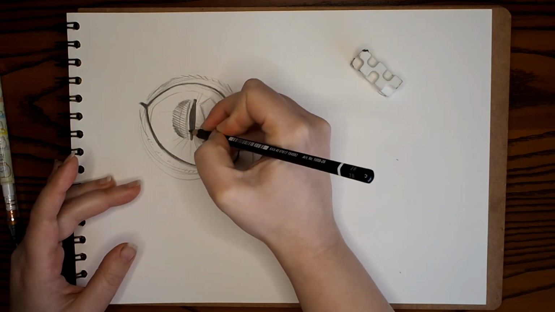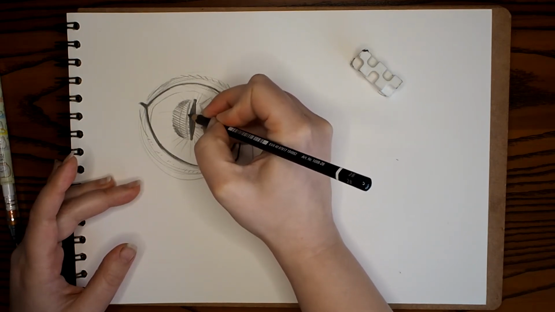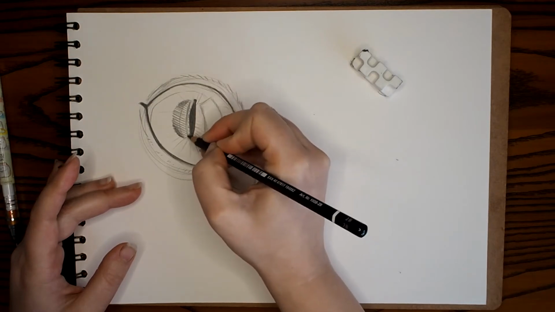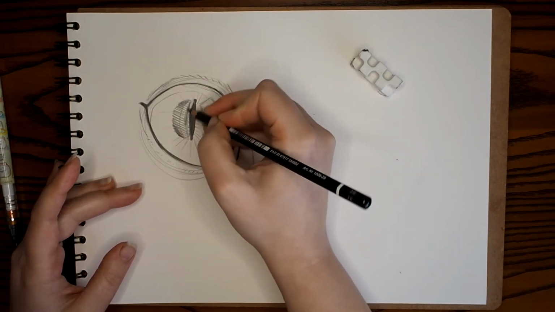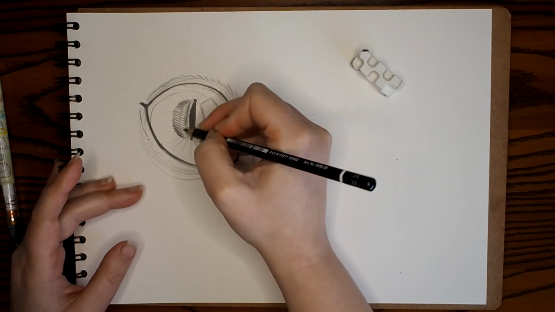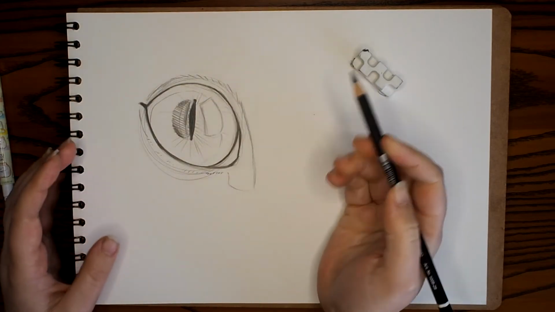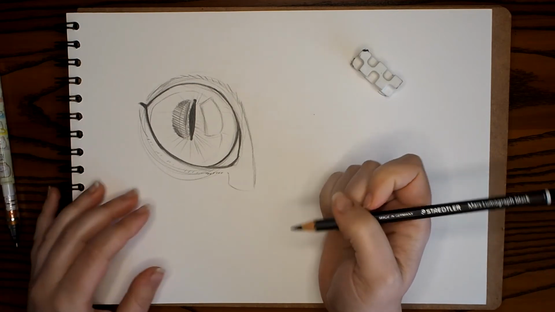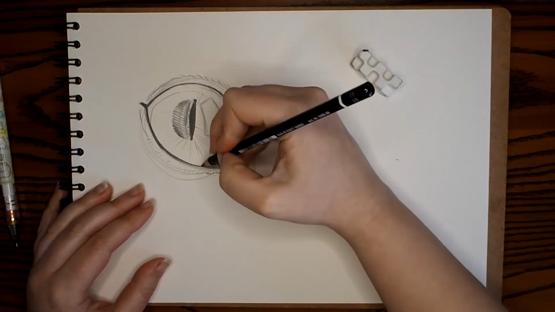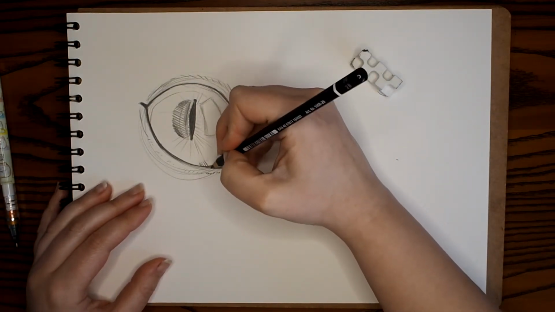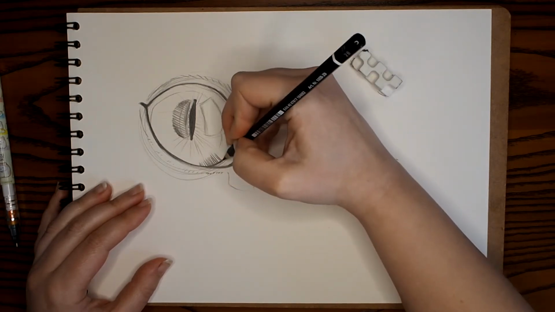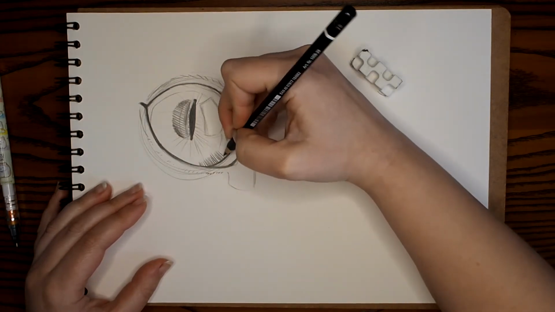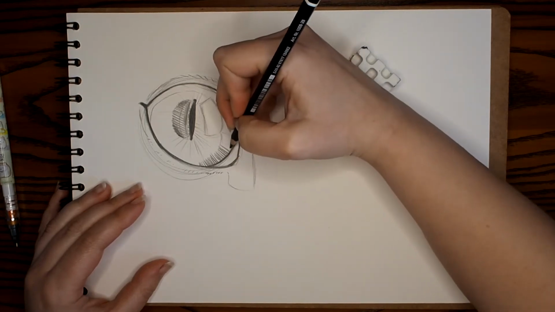So I'm just going to pop in these lines as well. This is where the muscles are, but sticking with the fact that this is darker here and this is lighter. So, just building it up. I'm also going to do the shadow here. Again, just cross-hatching because it's my favorite method of shading.